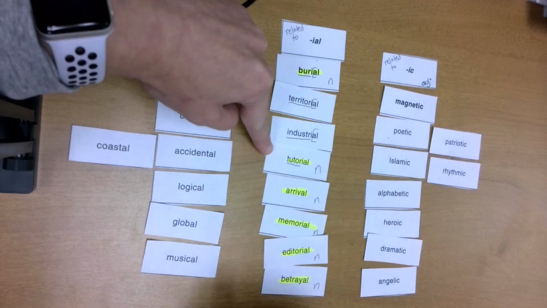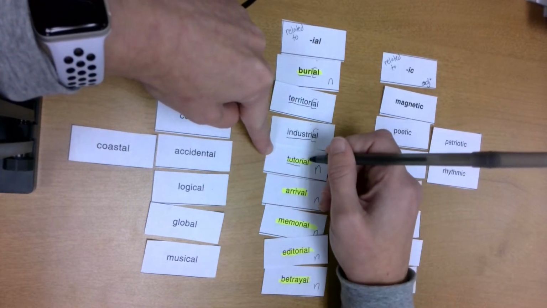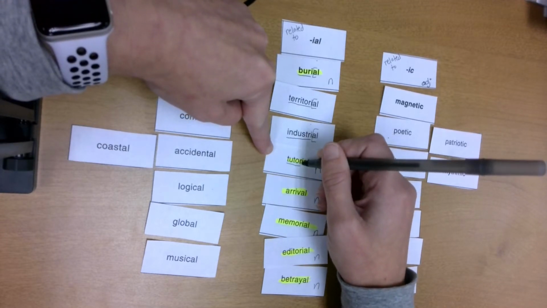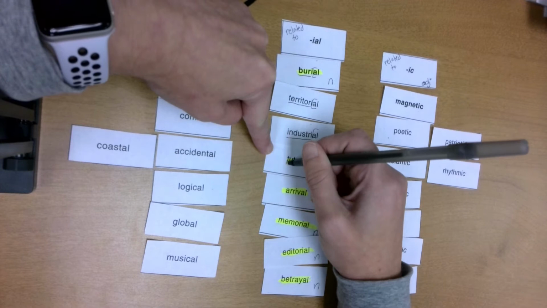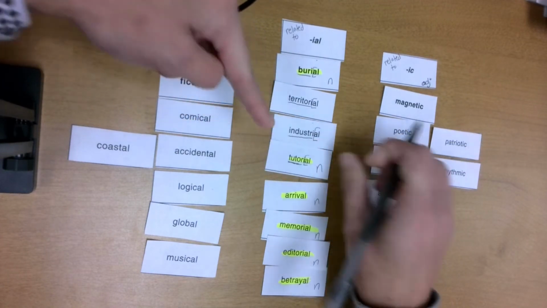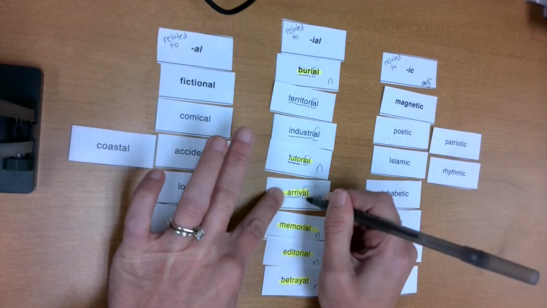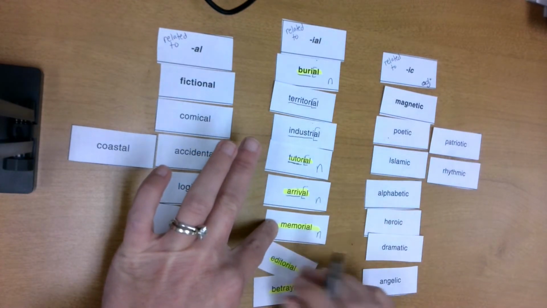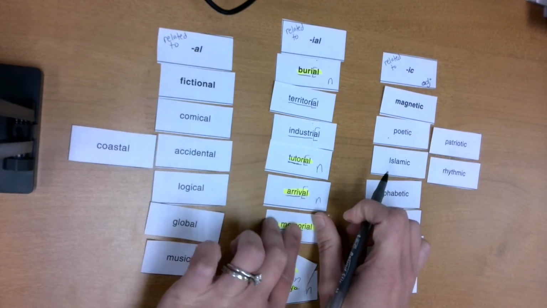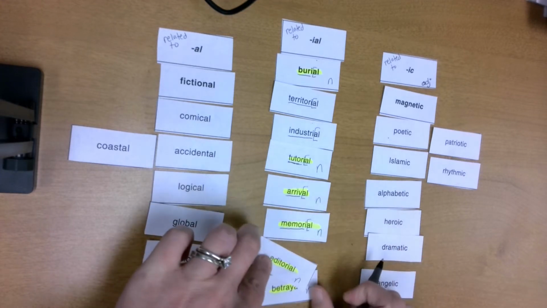Oh, actually tutorial didn't, did it? It's a little bit of an oddball because tutory is not the base word, but it still is following that pattern. So that's interesting to note right there. Arrival had an E drop. Memorial kind of had some interesting sound changes between memory and memorial.